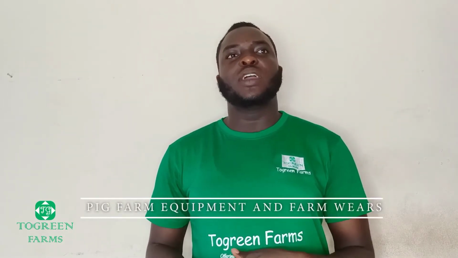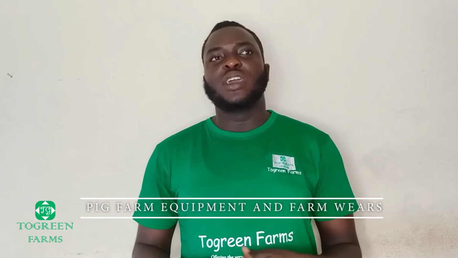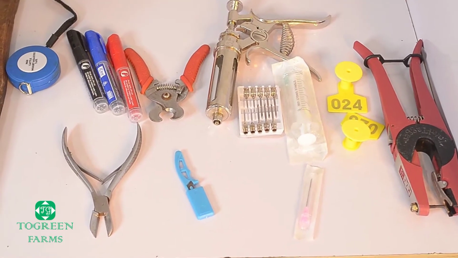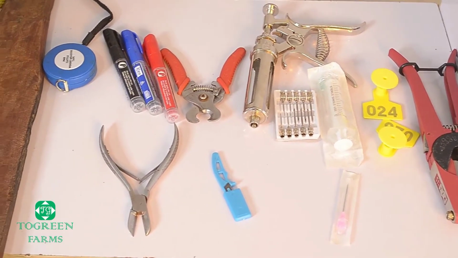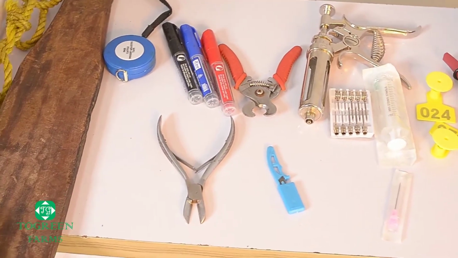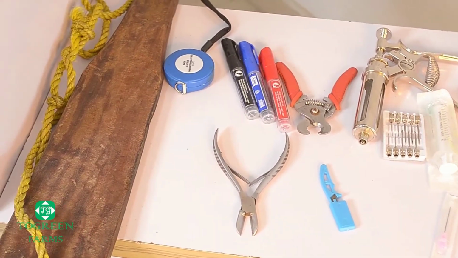Then the fifth section, we'll be looking at pig farm equipment and pig farm wares. These farm wares are the items we're going to be using on our farm, like our boots, our farm coats, and the rest of them. We'll be looking at various pig farm equipment, like the water system, the nipple drinkers, the teeth clipper pliers, and the rest of them. We'll be looking at them for identification, for medication, and different equipment used for feeding, for water, and the rest of them on the farm. That is what the fifth session will be looking at.